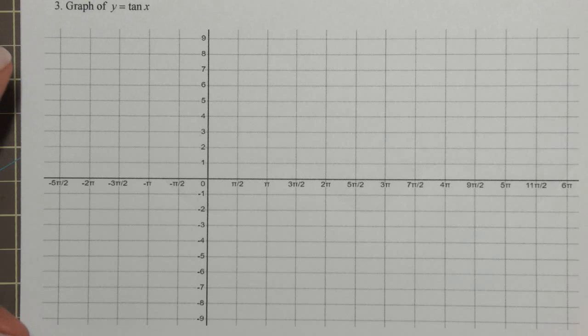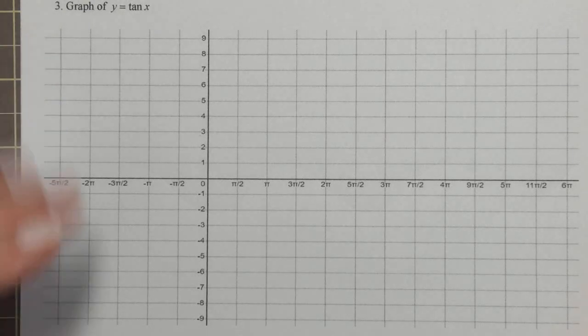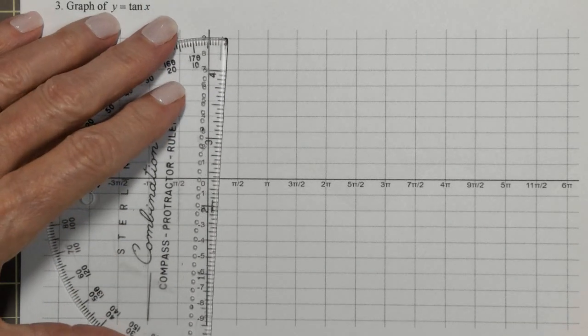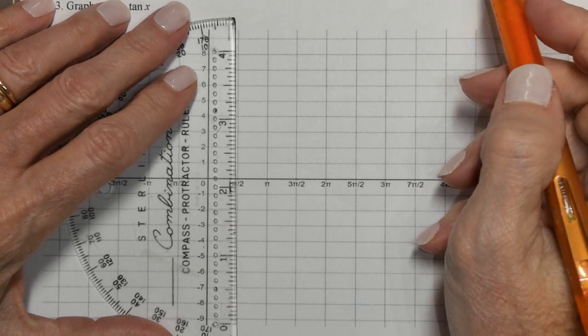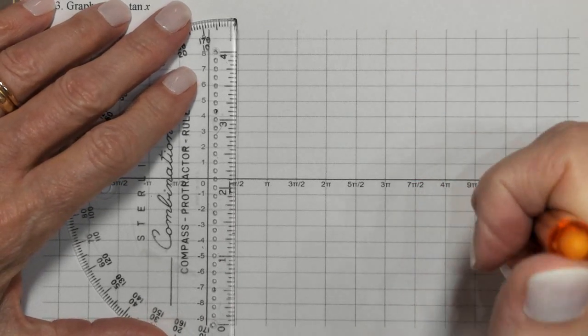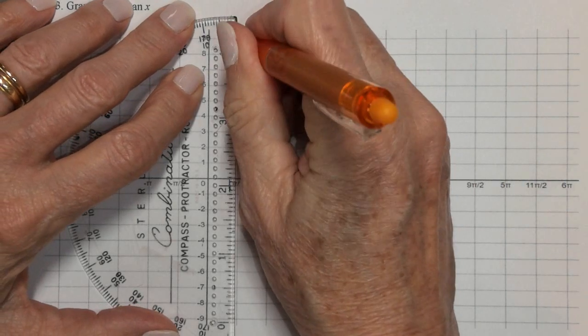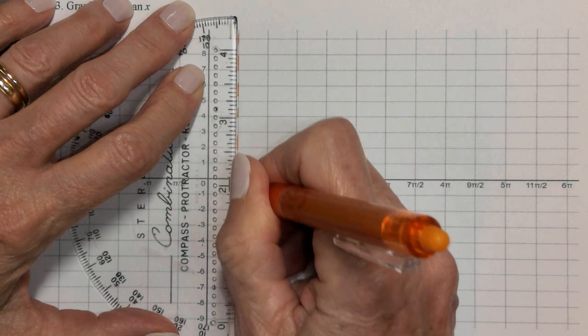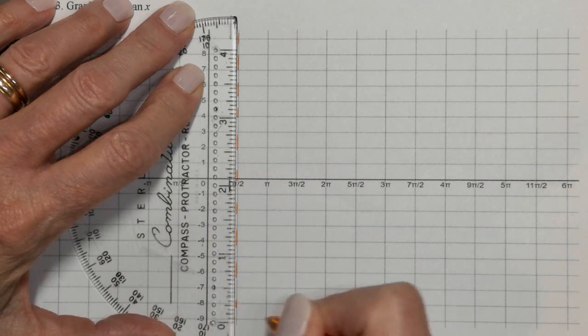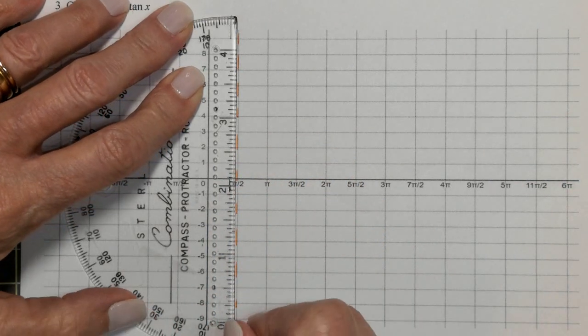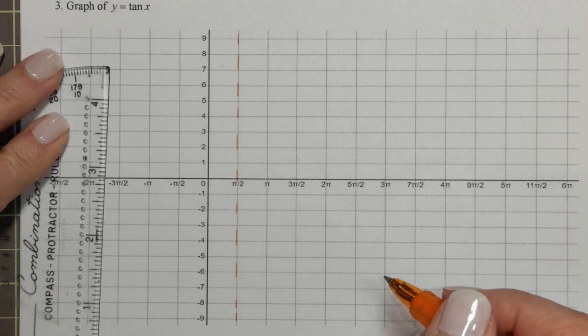At all of the pi over 2 units, we're going to have vertical asymptotes. That is not part of our actual graph. I'm going to do that in a nice light color. I have a little yellow I can use, so I'm going to use it to draw my asymptotes at all of the pi over 2's.